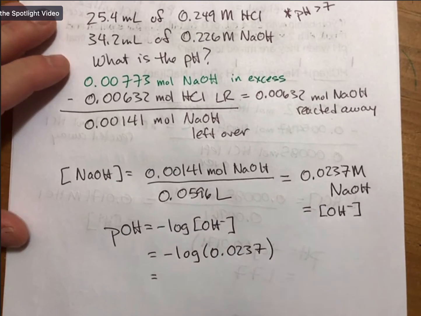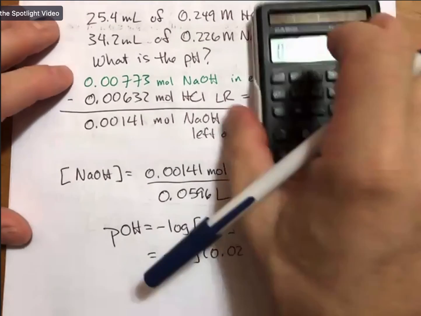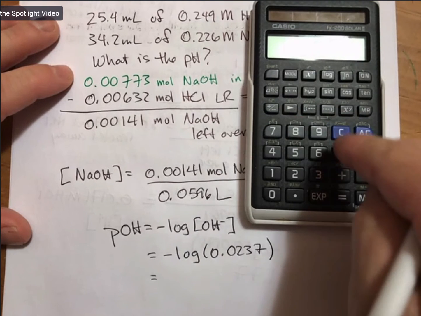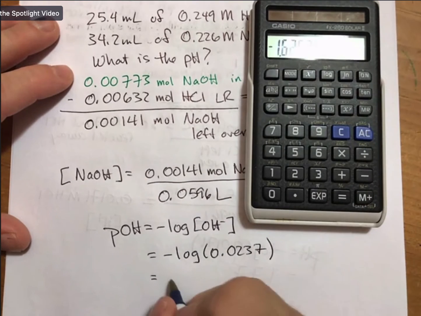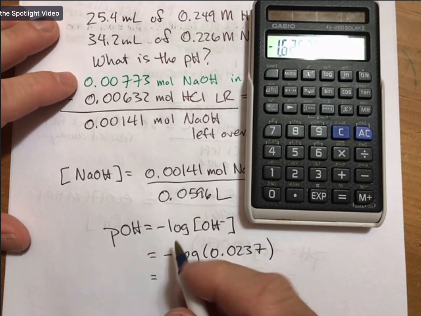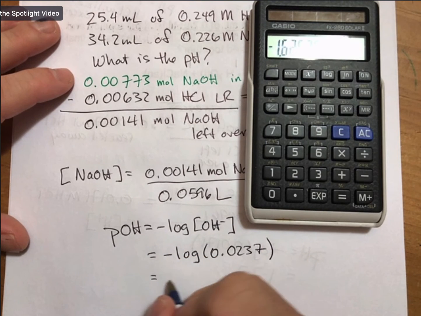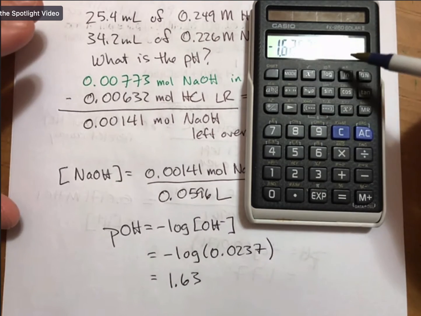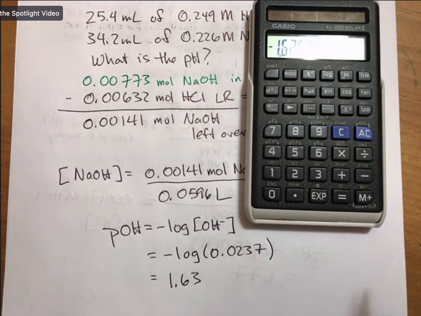Plug that in. 0.0237, log. I get minus 1.63 again. Depending upon exactly what numbers you use, you'll get something close to that, if not the same.